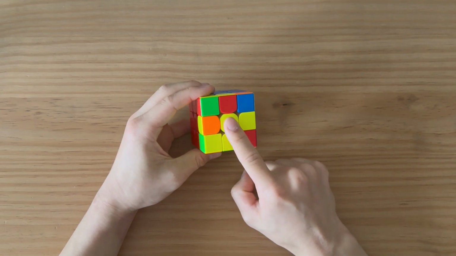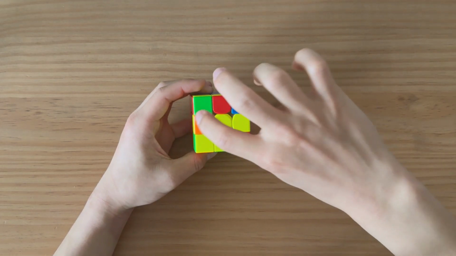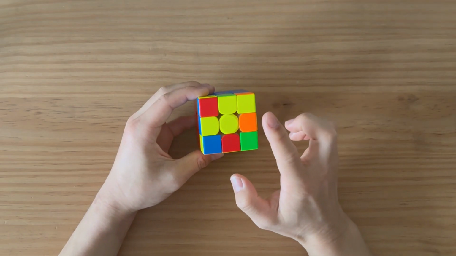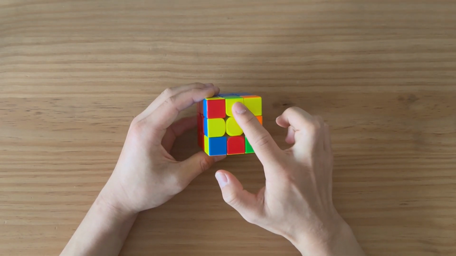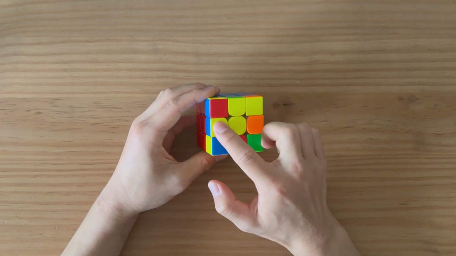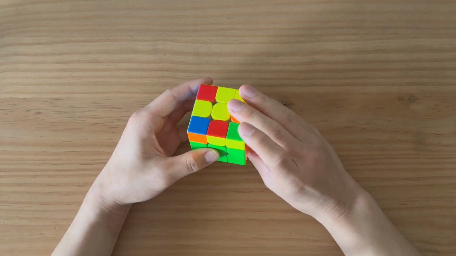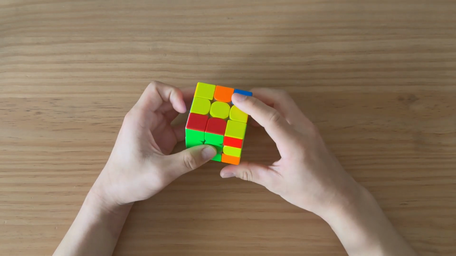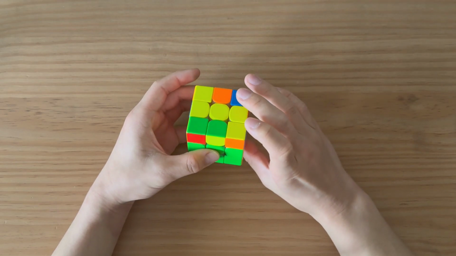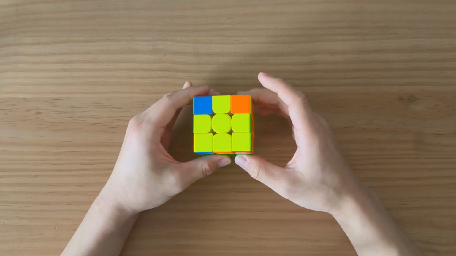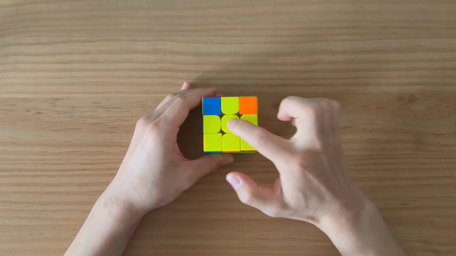Now you get the small L case. You want to put it on the top left corner, where one edge is on the 12 o'clock position and one edge is on the 9 o'clock position, and you can do the algorithm F, trigger move, F prime, and then just do it once more. F, trigger move, F prime, and you will have the yellow cross solved.